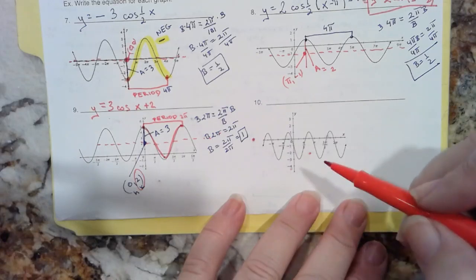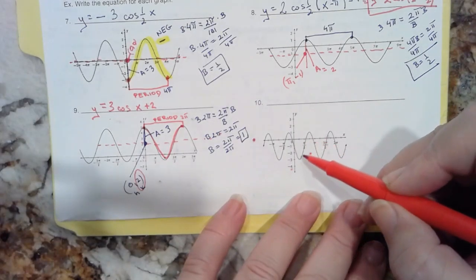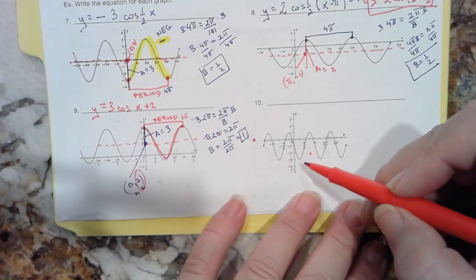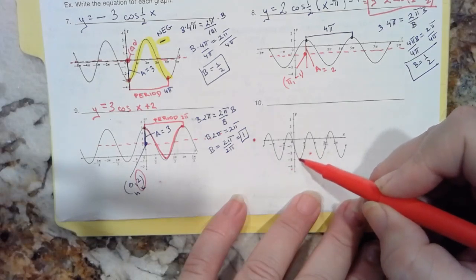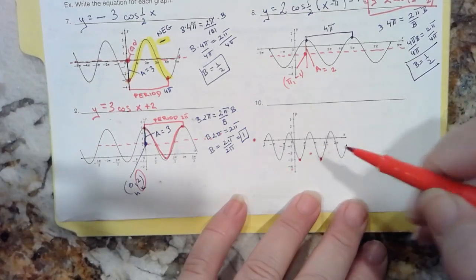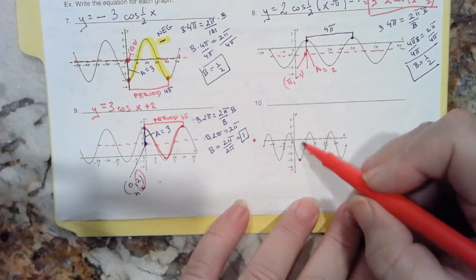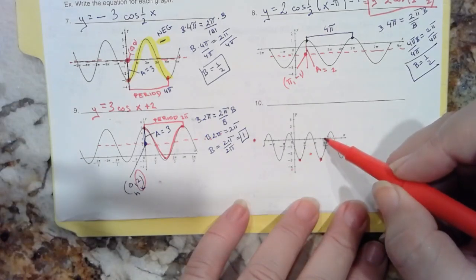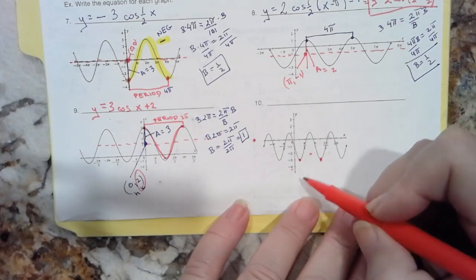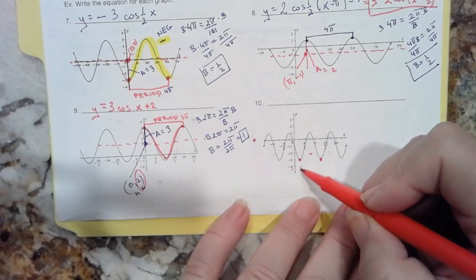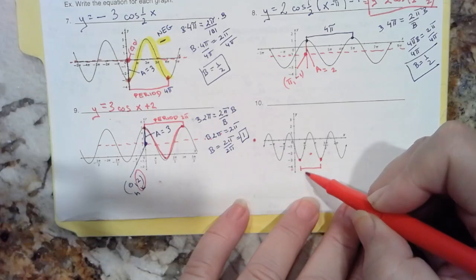Let's see where I'm going to start. I am going to start here, and so I'm going to have a negative. So here, excuse me, here. So this is pi over 4 and 5 pi over 4. So the length of the period is just pi.